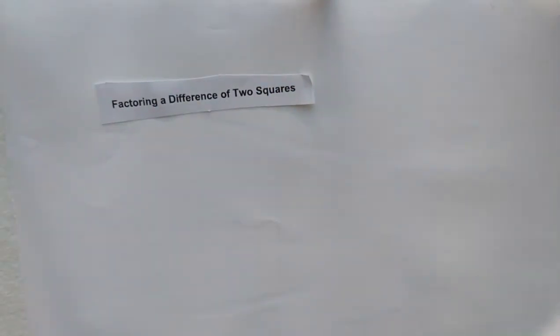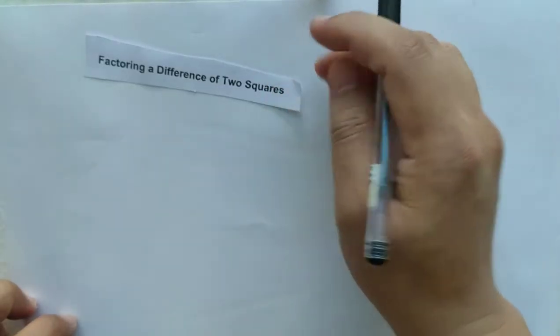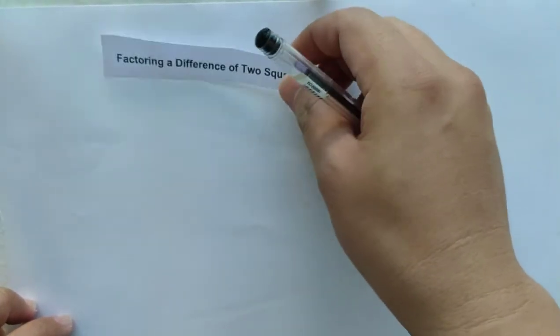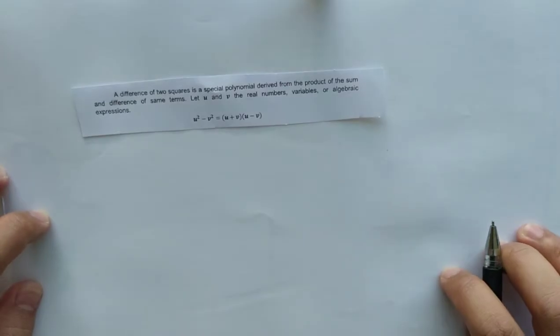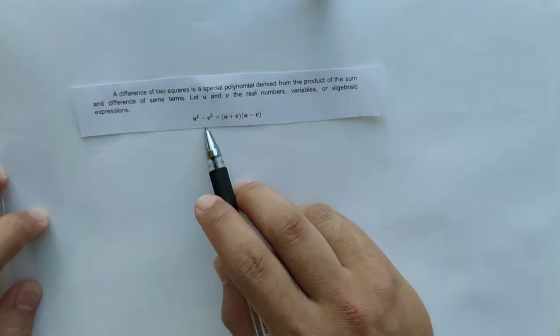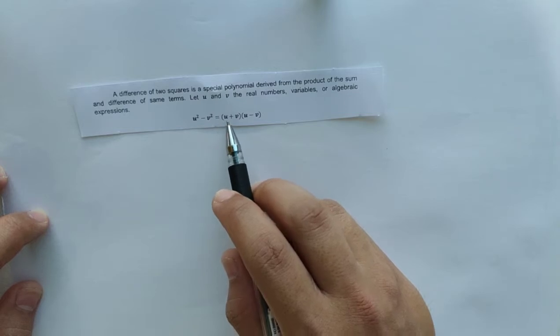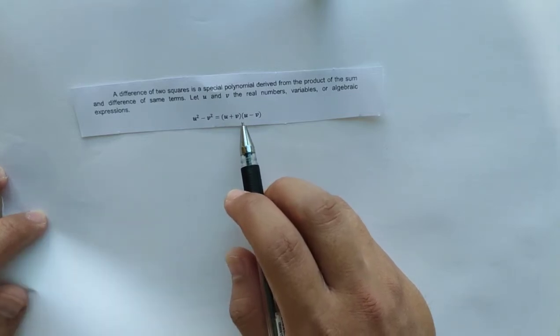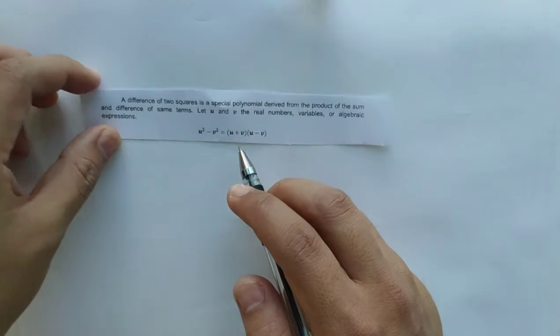Factoring a difference of two squares. Alamin muna natin kung ano ba yung definition ng difference of two squares. So, a difference of two squares is a special polynomial derived from the product of the sum and difference of same terms. Let u and v be real numbers, variables, or algebraic expressions. So, u squared minus v squared equals the quantity of u plus v multiplied to the quantity of u minus v. Let's have our first example.